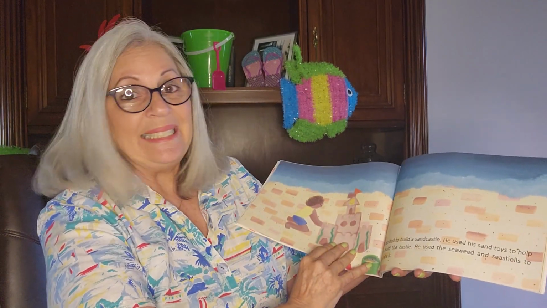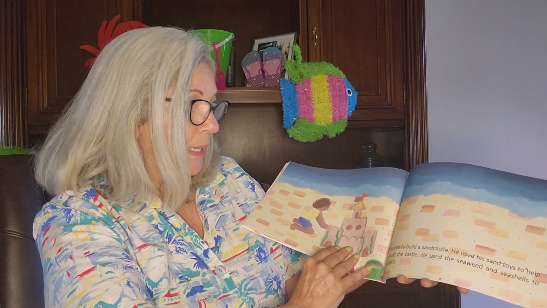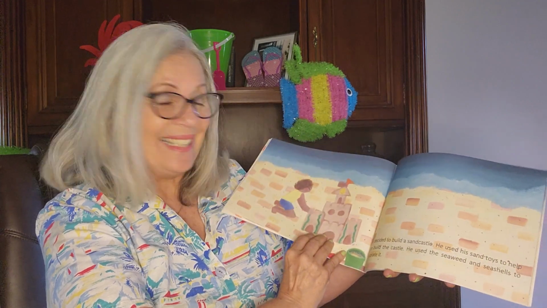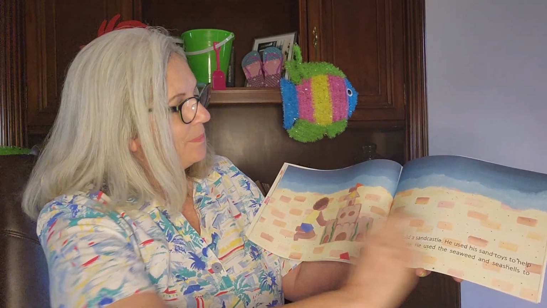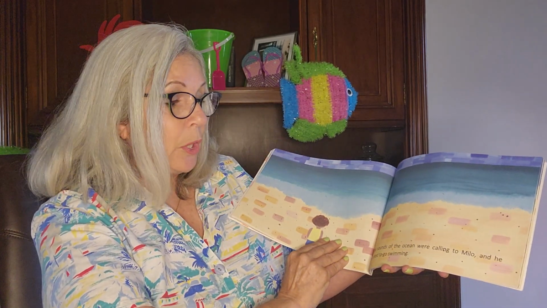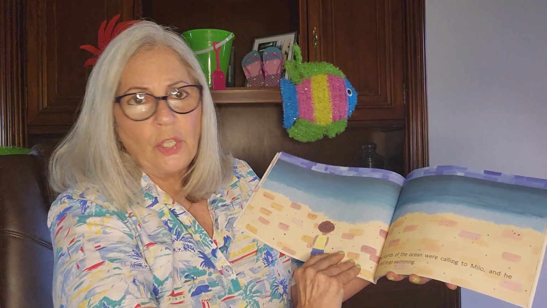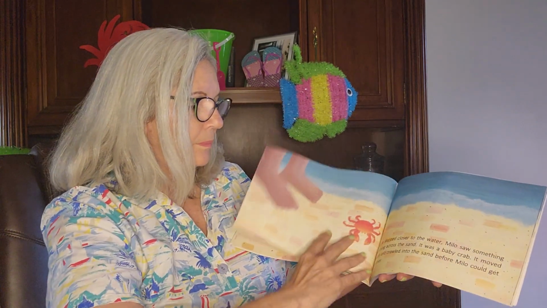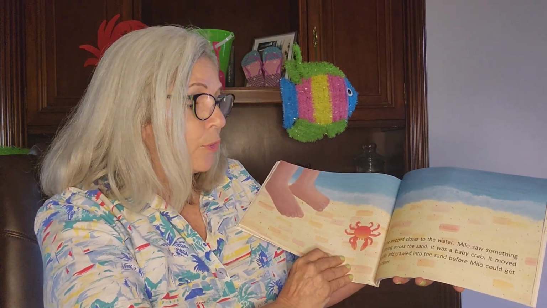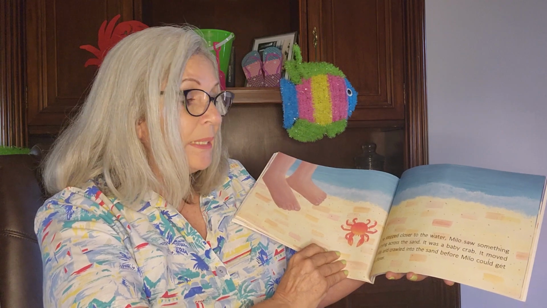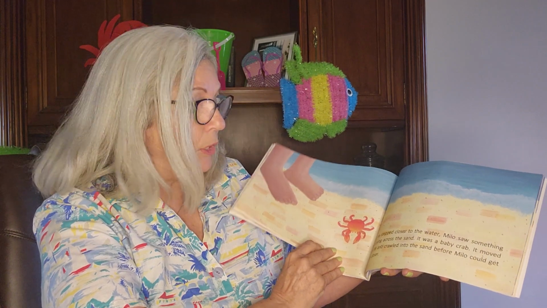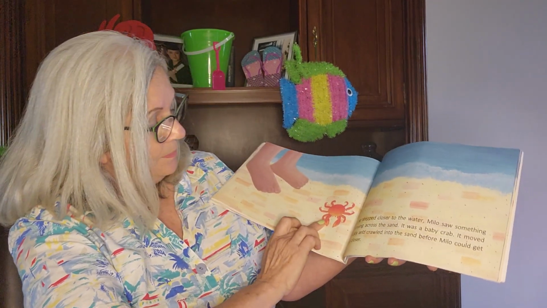He decided to build a sand castle. He used his sand toys to help him build the castle. He used the seaweed and seashells to decorate it. Isn't that beautiful? The sounds of the ocean were calling to Milo, and he wanted to go swimming. As he stepped closer to the water, Milo saw something scurrying across the sand. It was a baby crab. It moved quickly and crawled into the sand before Milo could get any closer. Here it is.